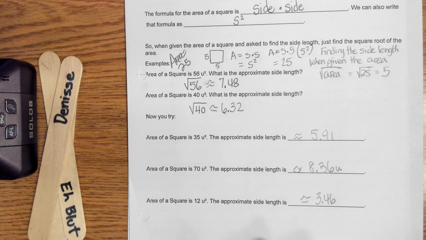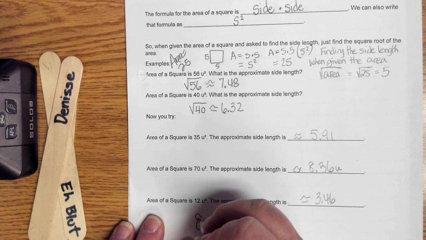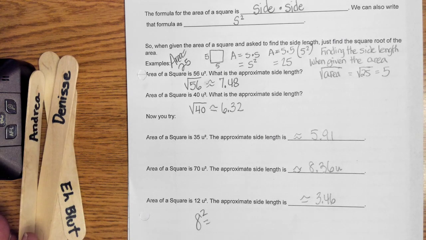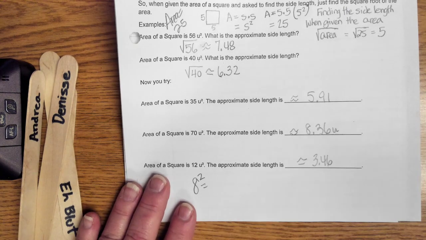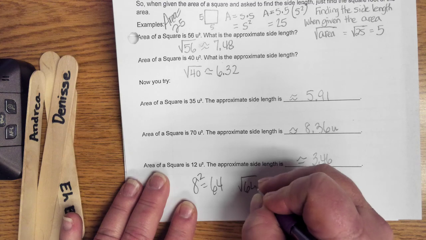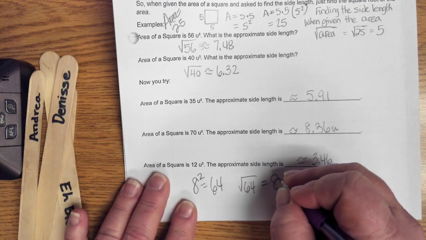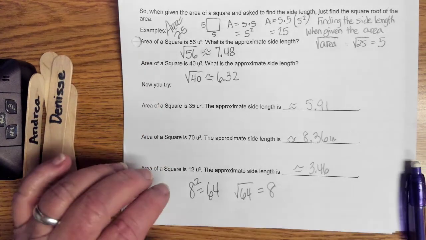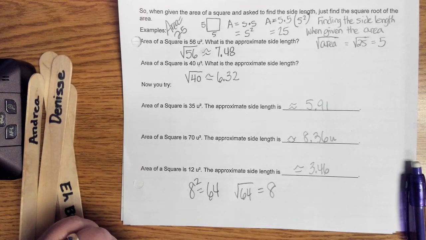When you get a perfect square, remember 8 squared is what? Andrea? 64. So, if you took the square root of 64, you would find that it is 8. I mean, it is that simple, people. This is not complicated science, okay?